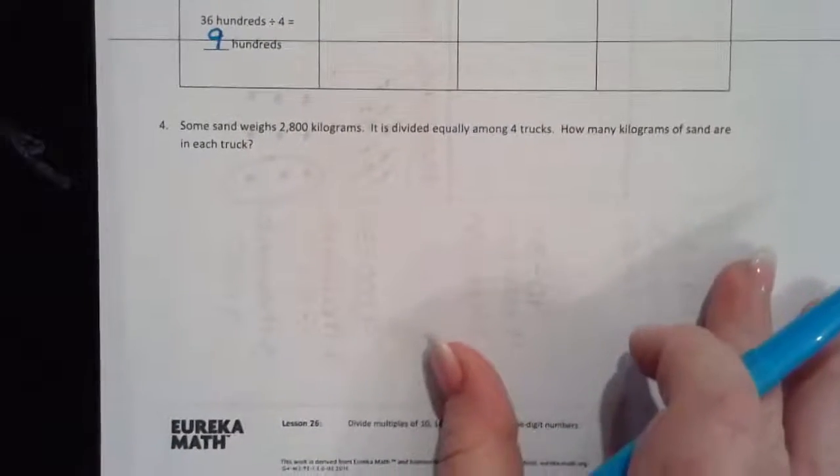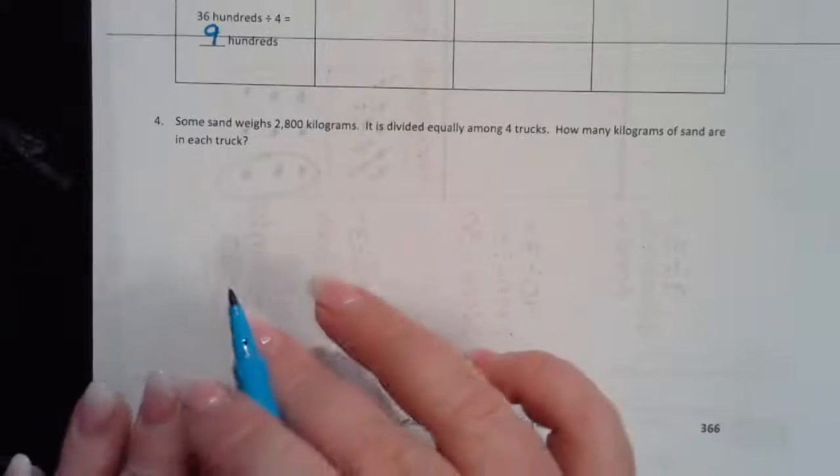For number 4, we have a very short word problem. It's a one-step word problem. We're going to look at this one together, and then you guys are on your own for the remainder of the problem set and the exit ticket. I will walk you through directions, but in terms of work, you guys are on your own.